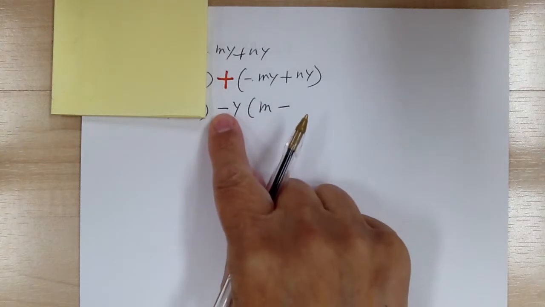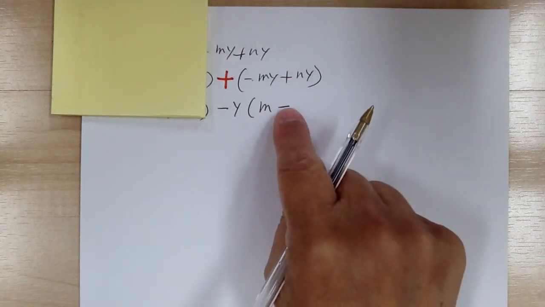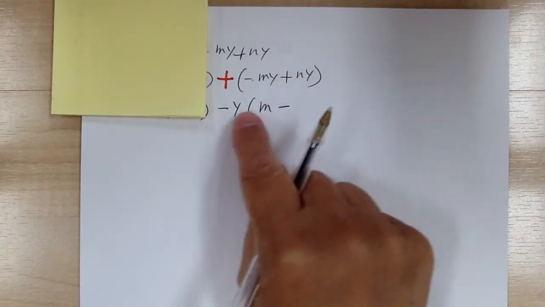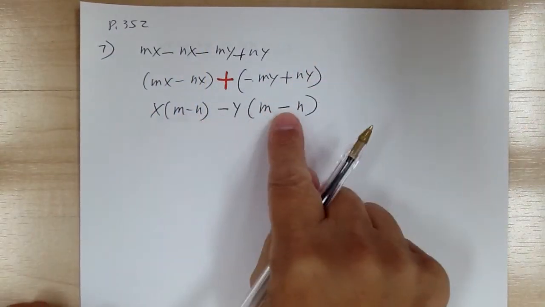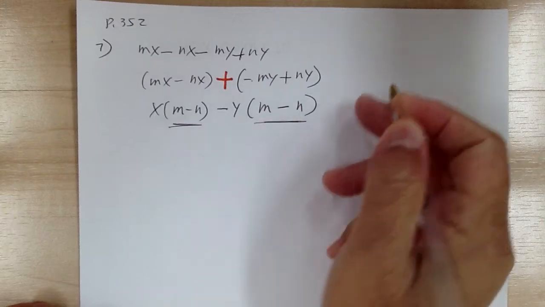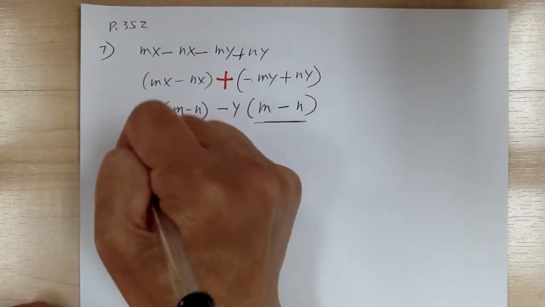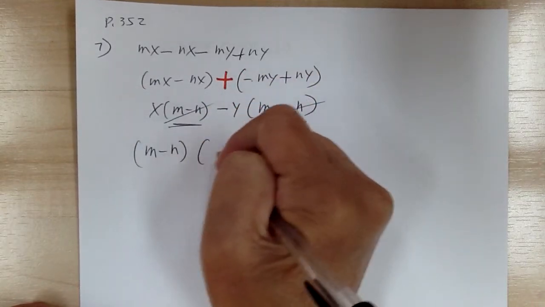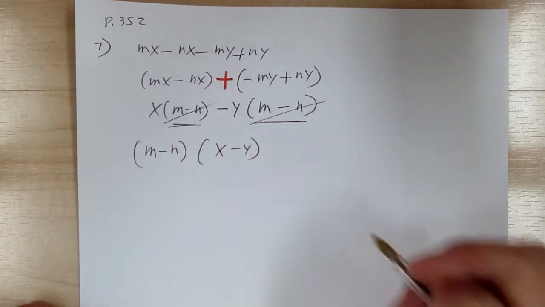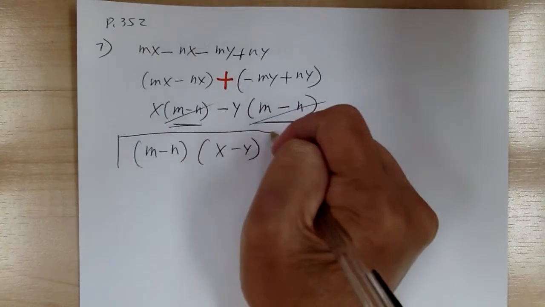So you can check. Negative times negative give you positive. So you got to watch out for this part over here. So when you factor out the y, it becomes n. Okay? And now you have the m minus n, so you can factor out. So you can factor out the whole parentheses. So this is gone. So the leftover would be x minus y. Okay? And that's it.